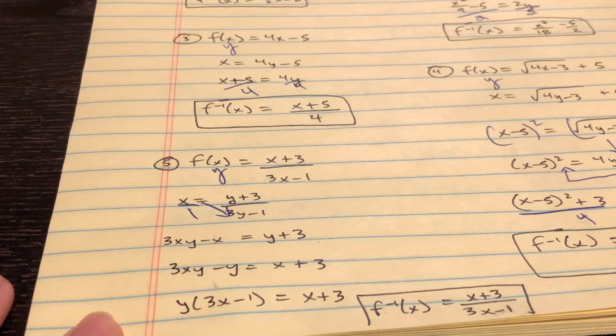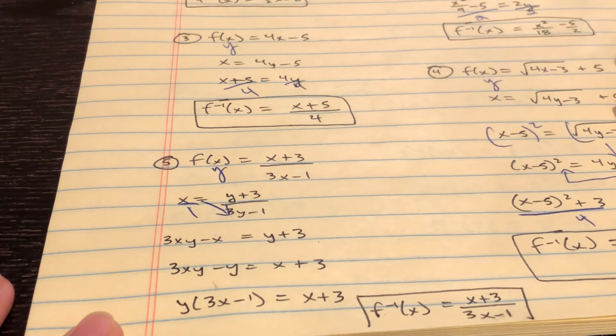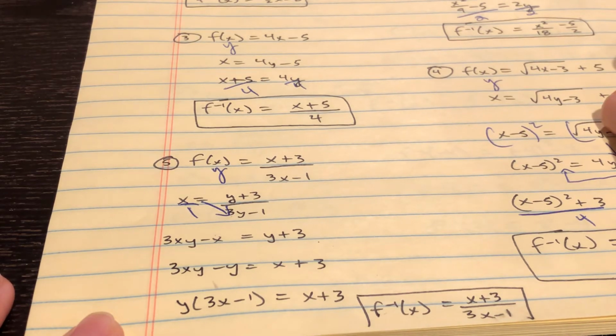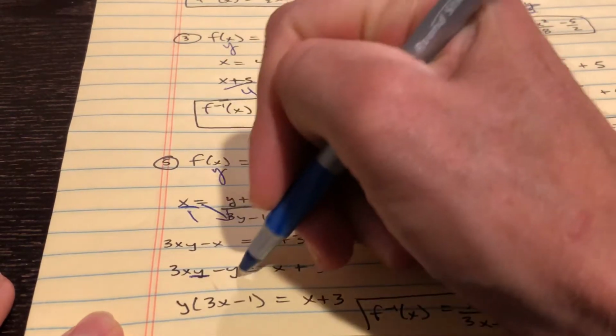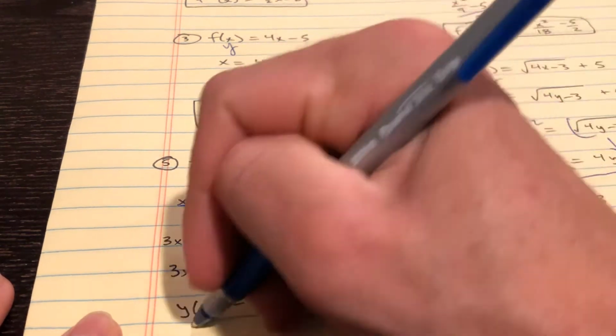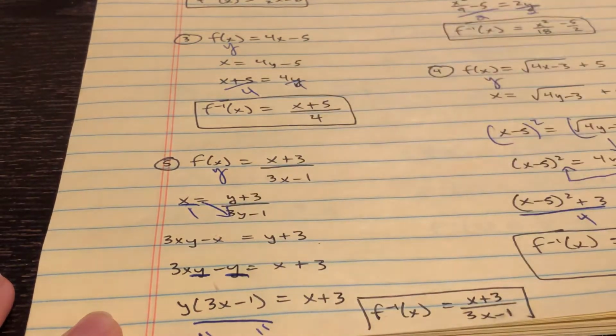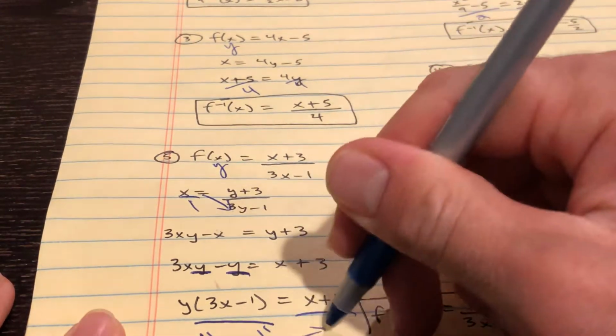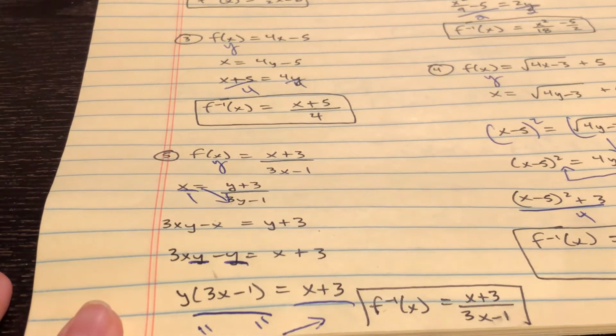First off, you can get the y's together. Anything with a y needs to be on the same side, okay? So that's what I did. Then I factor out the y that they have in common, leaving you with 3x minus 1. Then I divide both sides by 3x minus 1. F inverse of x is x plus 3 over 3x minus 1.